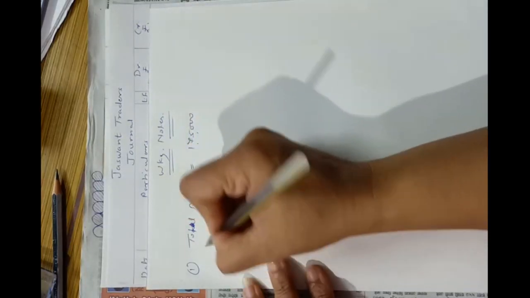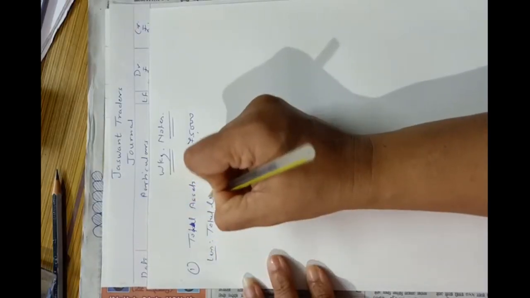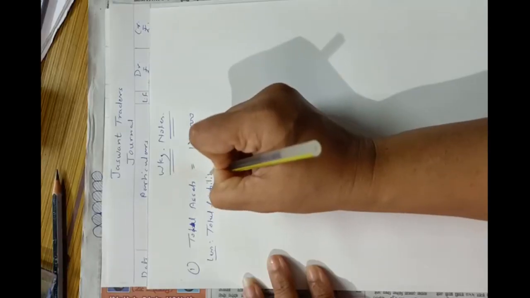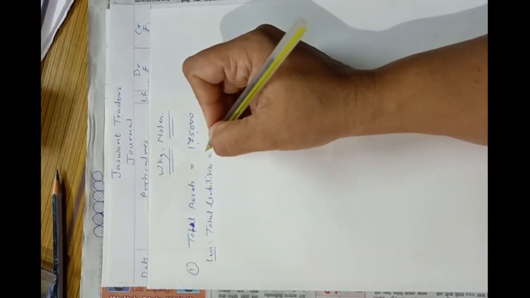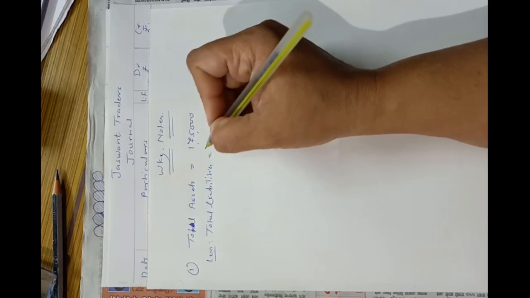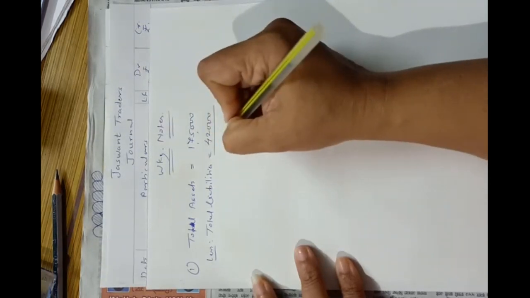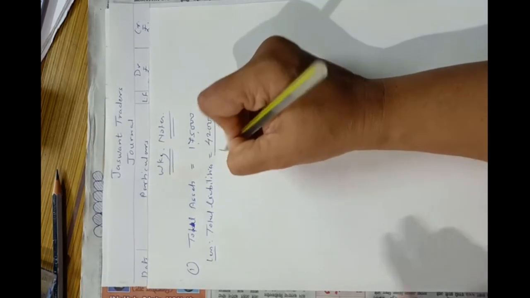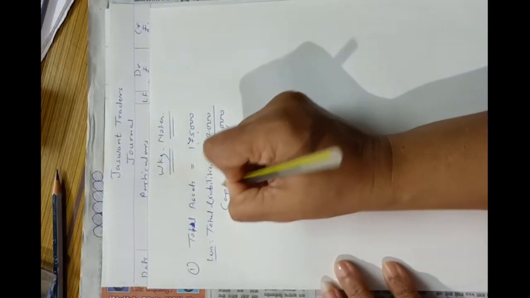From that we will less total liabilities. 15,000, 7,000 and 20,000, only three liabilities are there. So the total is 42,000, and the difference between these is 1,33,000 which is capital.